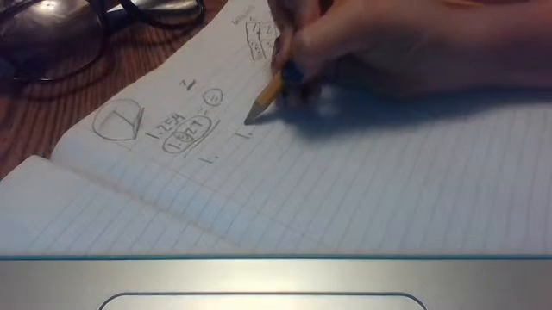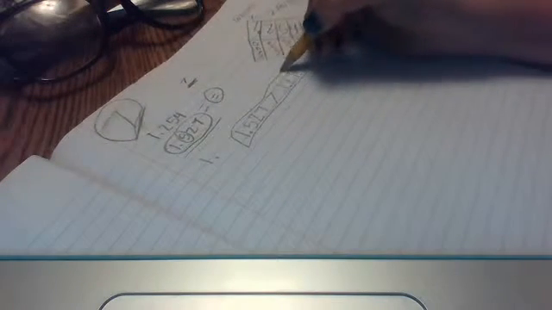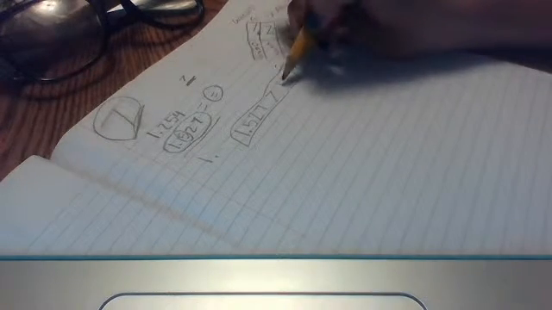1.2527 is greater than 1.254, which is also 1 and 527 thousandths is greater than 1 and 257 thousandths. Sorry, I'm getting this all wrong. Actually, not wrong. I mean, I'm getting this all mixed up. So, that is what that is.